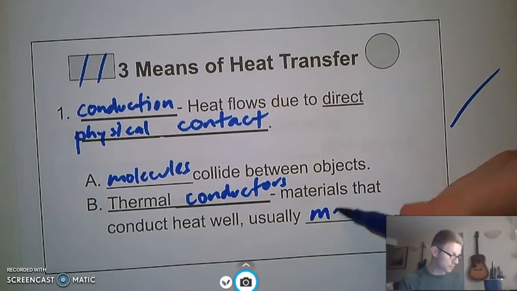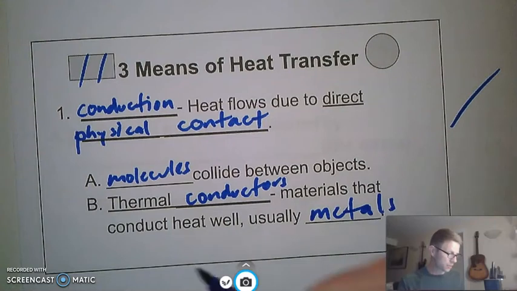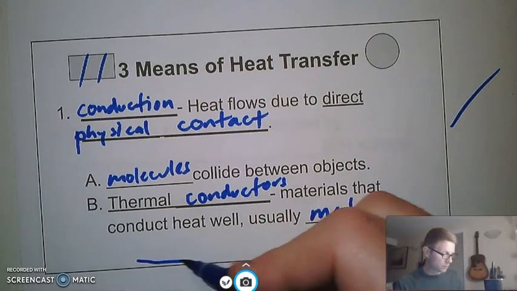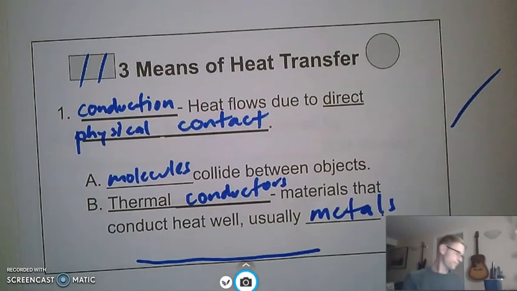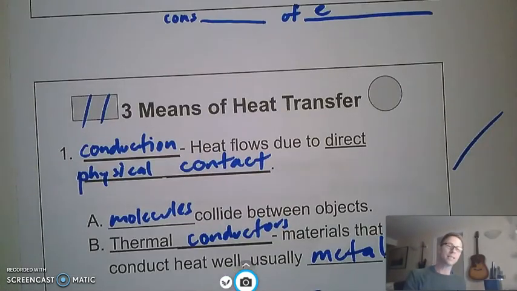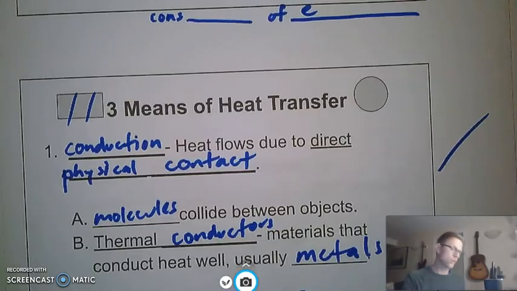These are usually metals. Now I want you to write the word down here. I want you to write the word insulators. Spell it as best you can, but insulators. Insulators like insulation in the walls, insulation in your jacket. Things that keep heat in and don't contribute to the flow of heat.